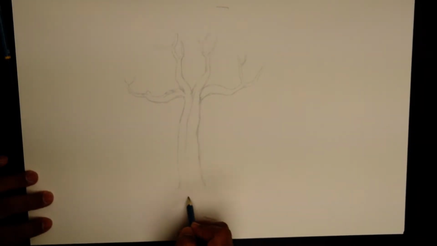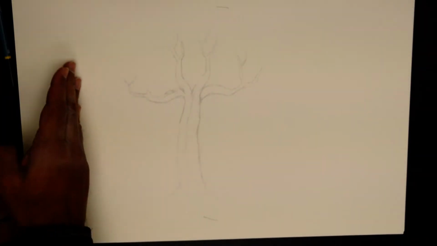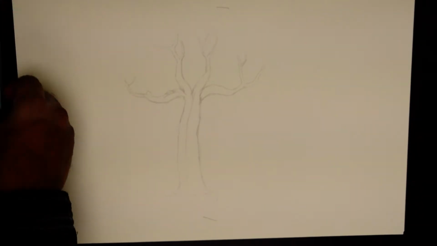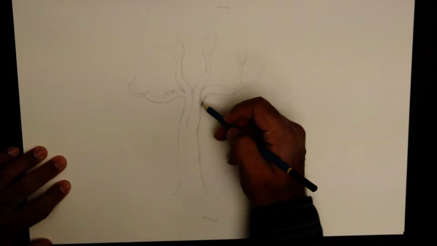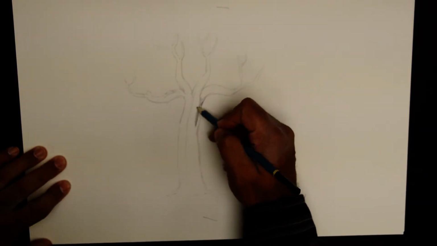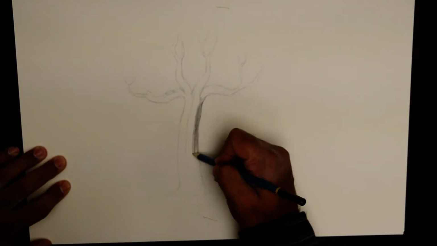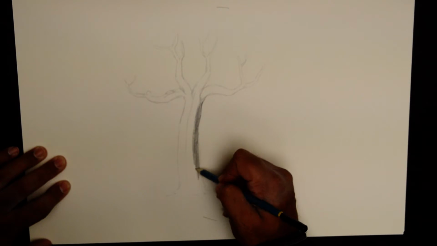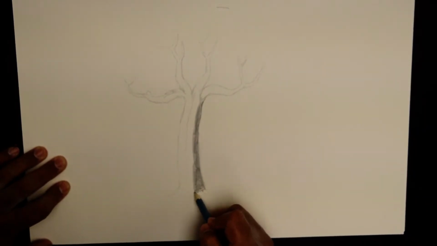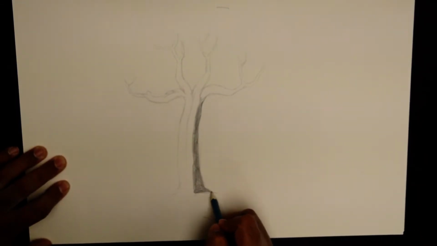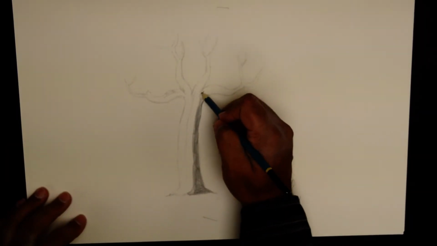Now I'm imagining a light source that is coming from, let's say, this side, and casting a shade on that end. So we're going to use a slightly thicker pencil and just put in, right now I'm not going deep into the texture of the tree because I wish to go about this very quickly. It is a sketch, and when it comes to a sketch, we try to allot time accordingly.